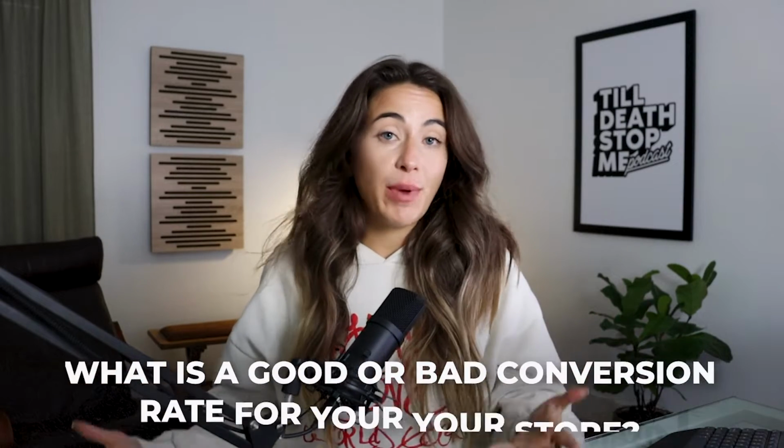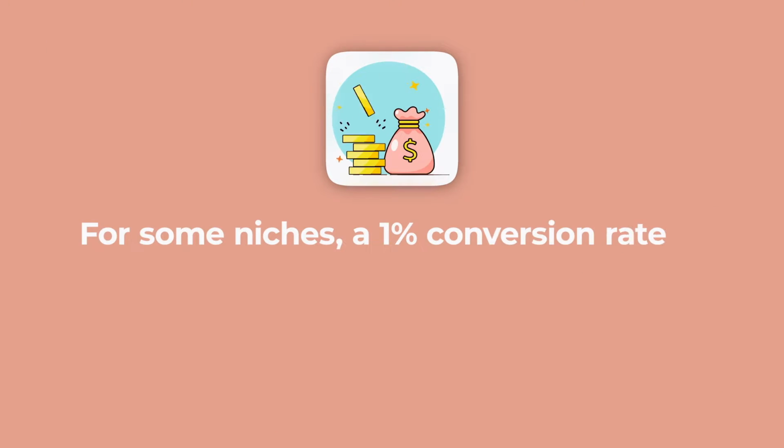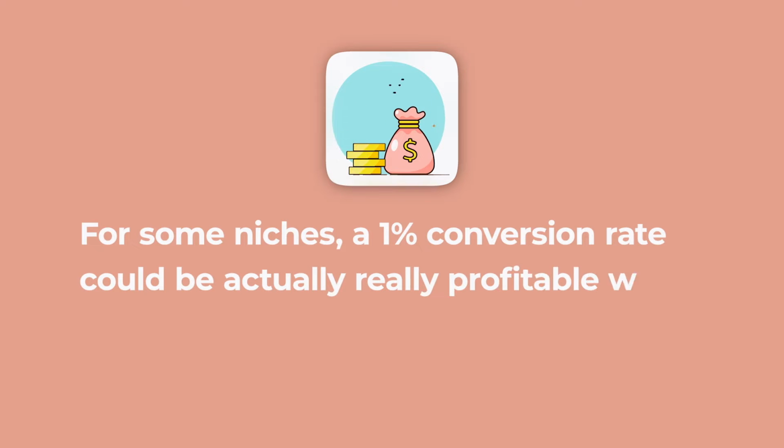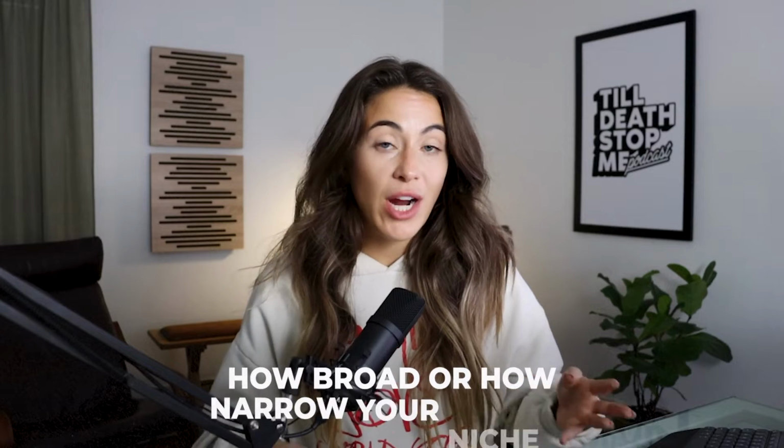So first, what is a good or bad conversion rate for your store? And this question, and also the preceding question, which is what is a good CTR, are kind of like a catch-22, because there's not a clear answer for all niches. For some niches, a 1% conversion rate could be really profitable, while in other niches, it's not profitable at all. It's really contingent on what your sale price is, how many listings you have, and how broad or narrow your niche is. All of these variables contribute to what that conversion rate is.